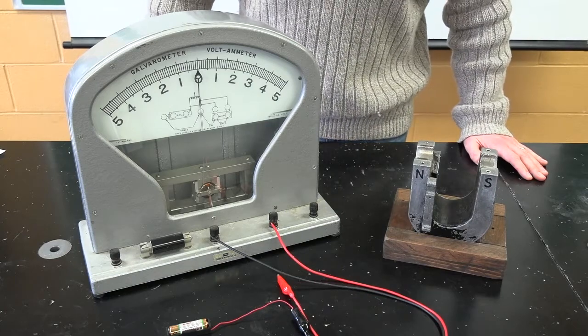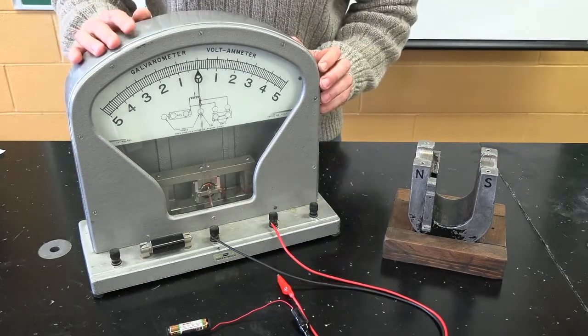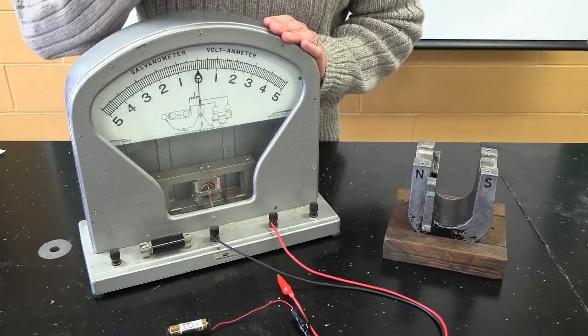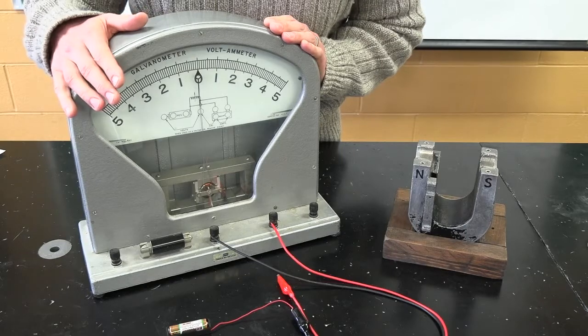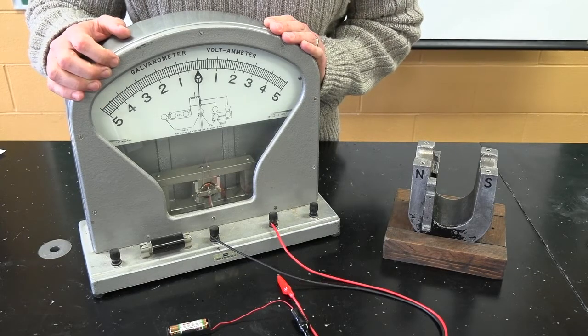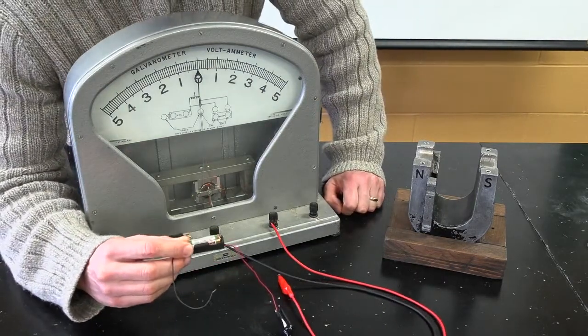So to allow me to measure these small voltages with just the wires that I'm going to be using, I'm going to use this device which is called a galvanometer. One of the things that a galvanometer can do is measure very small voltages. It's very sensitive. To demonstrate that, I have here just a single 1.5 volt battery.